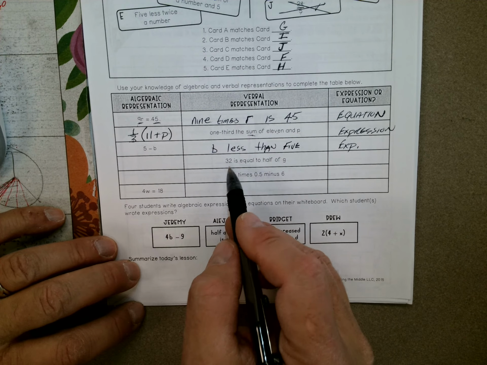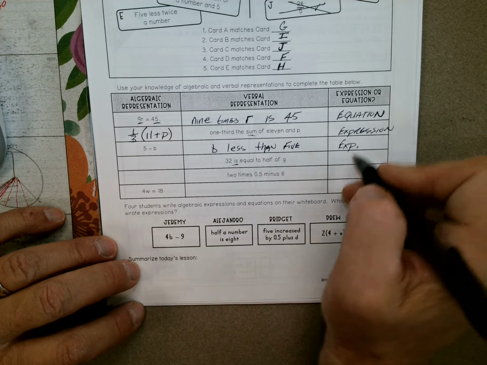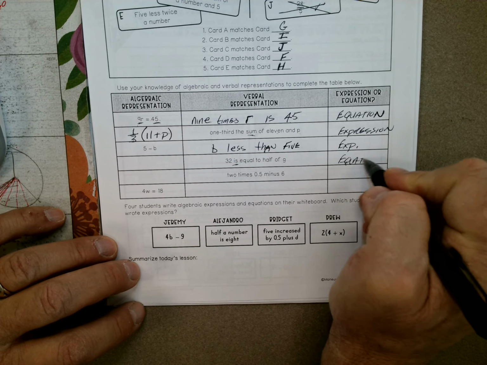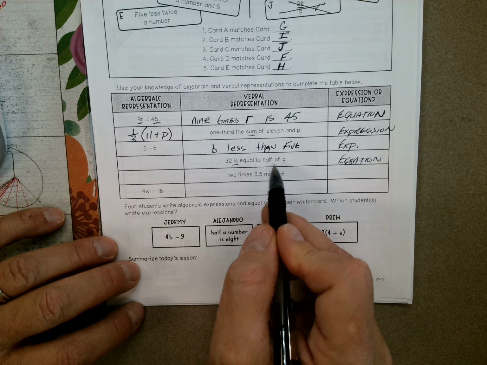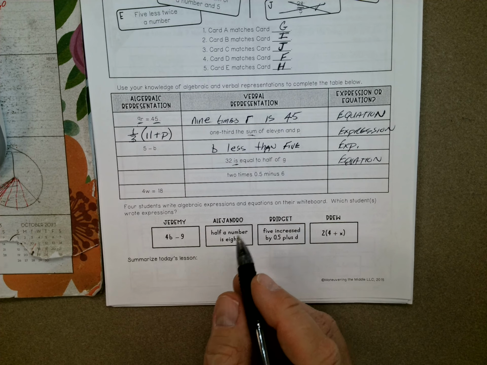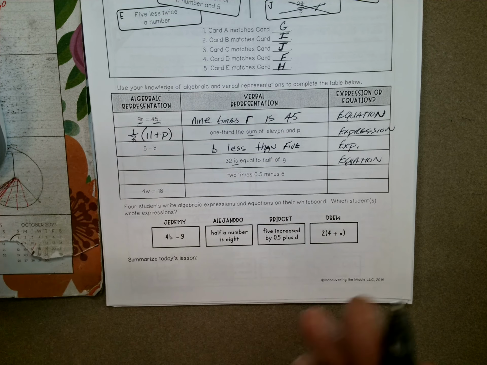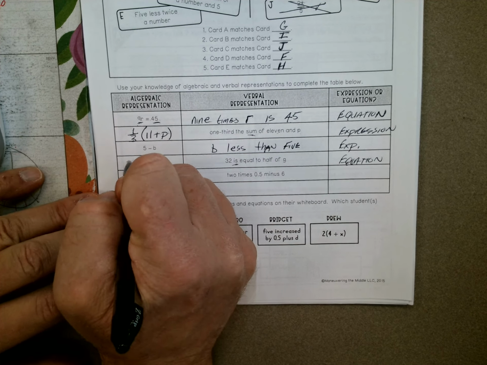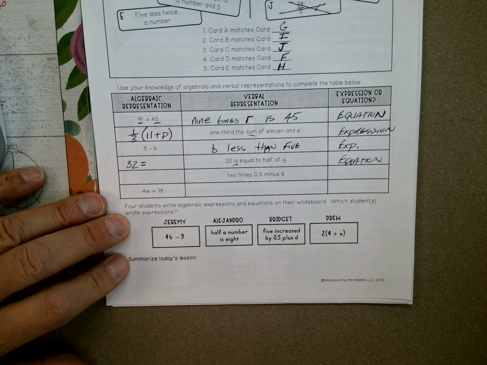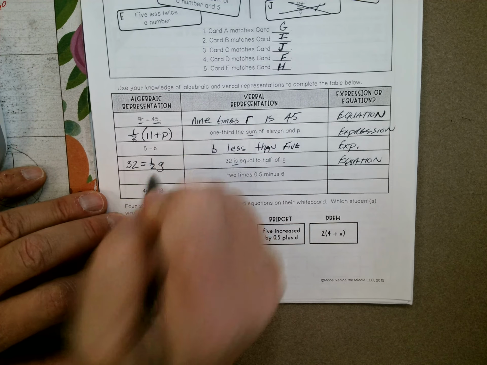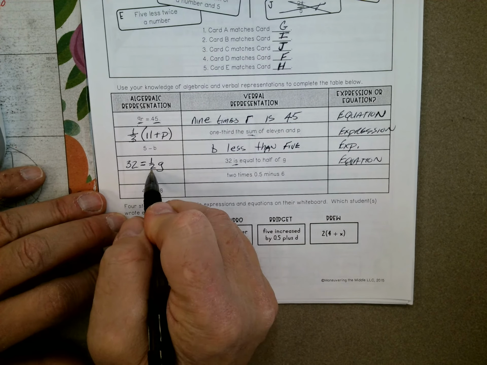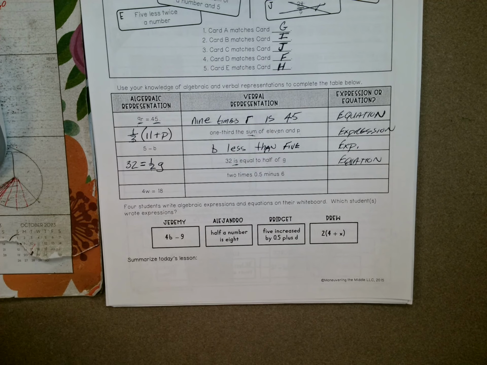And these get tricky, don't they? 32 is, so that tells me it's an equation. So let's get rid of that right now. 32 is equal to half of G. There's a lot of different ways to write this. I'm going to write it as this: 32 is, that's what I'm reading, equal to half of G. So I could write it that way, or I could say 0.5 G. That would work as well, okay? And again, it's an equation. We have an equal. Both sides are equal.